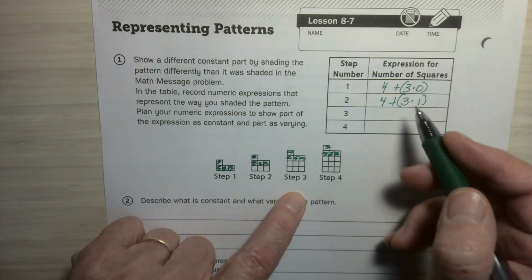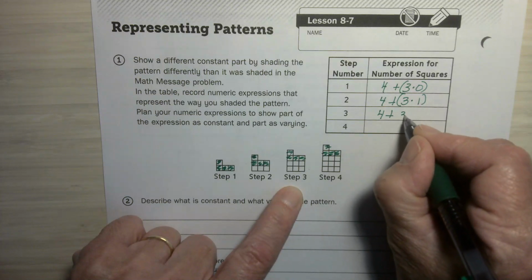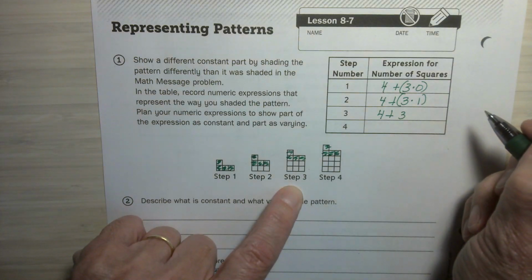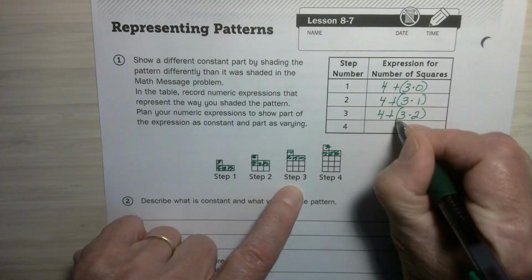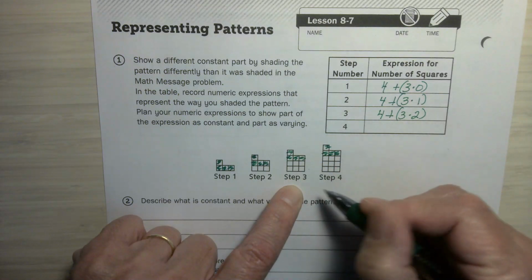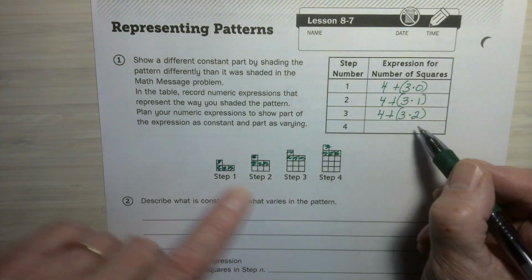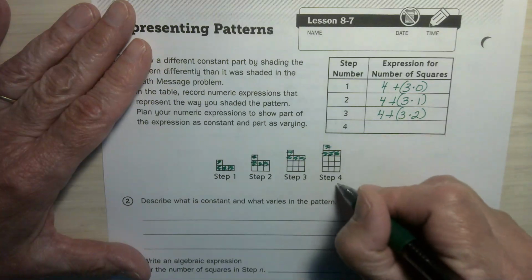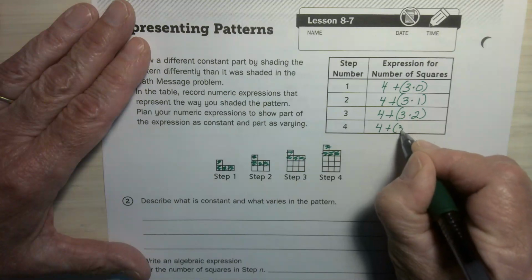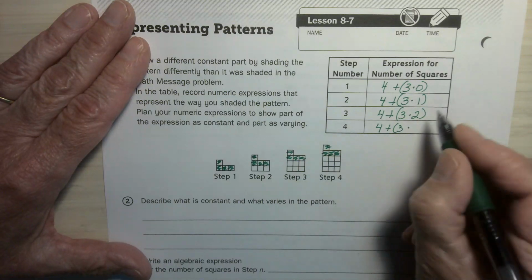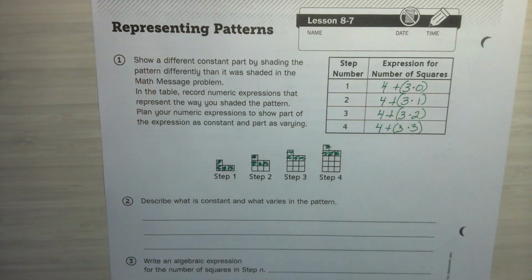Now, in step 3, I have 4 plus, there are 3 in a row. How many rows do we have that are not shaded? 2. And yep, well, that'll give you 10, and we've got 10 of them there. In step 4, we have the 4 that are shaded, plus how many rows are not shaded? 3. And 9 plus 4 is 13. Yep, that's how many we have.